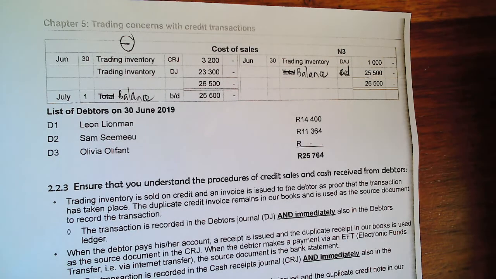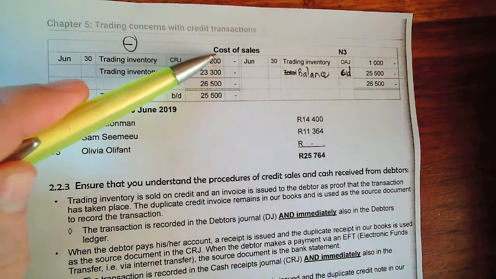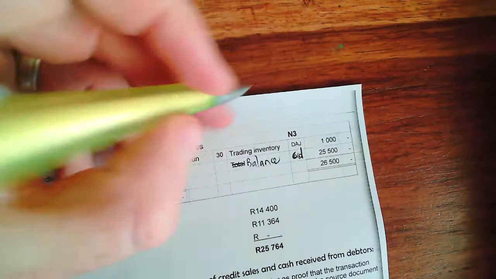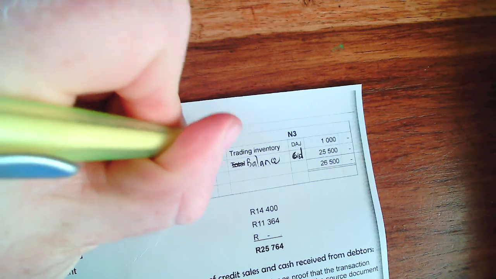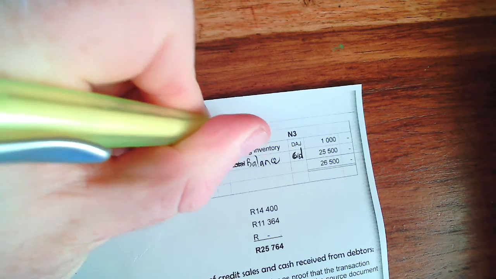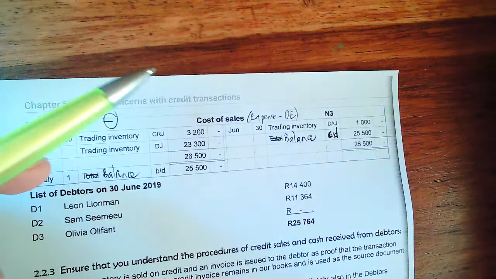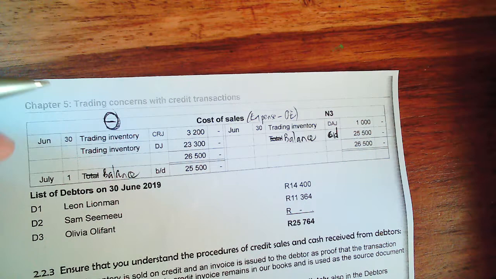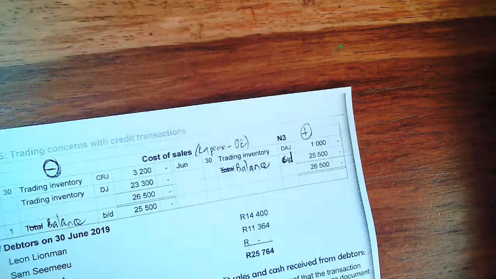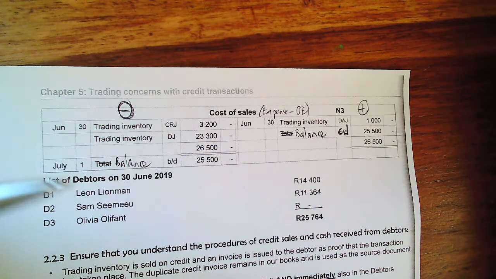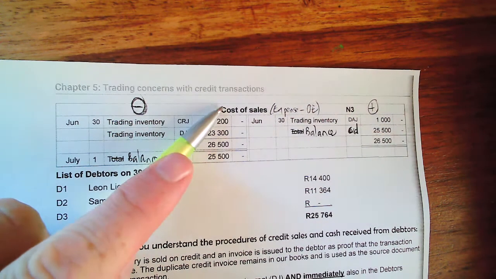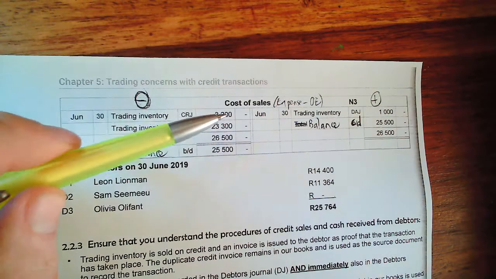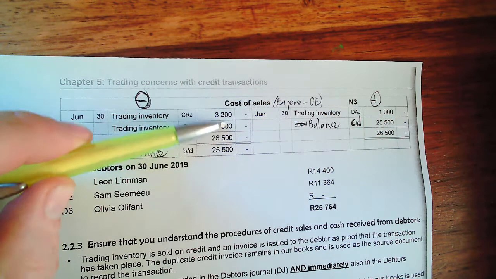Page 52, and I'm doing the cost of sales account in the general ledger. Cost of sales is an expense account, but it also affects owner's equity. If something decreases the owner's equity, we put it on the debit side. If it increases owner's equity, we put it on the credit side. Normally a cost will decrease your owner's equity, so we put transactions on the debit side.